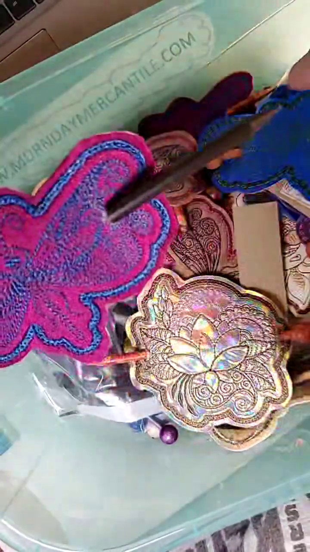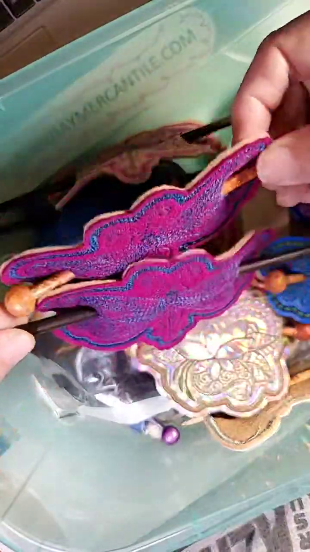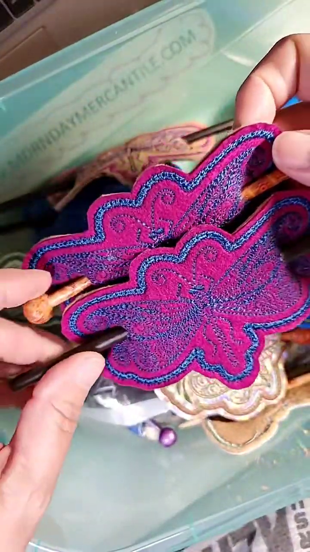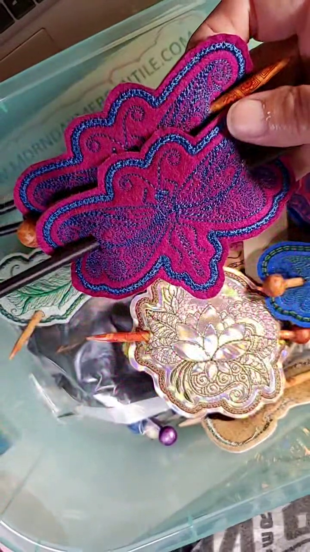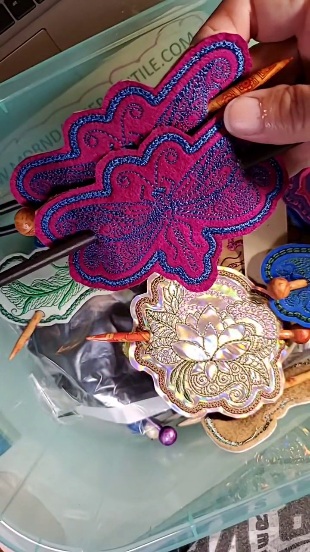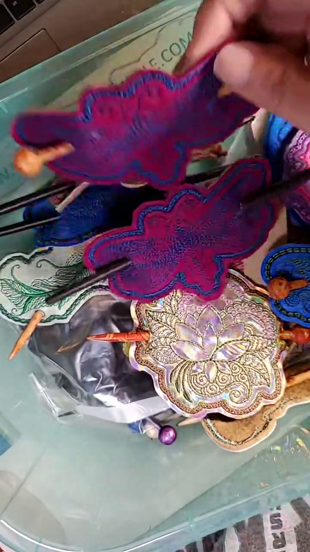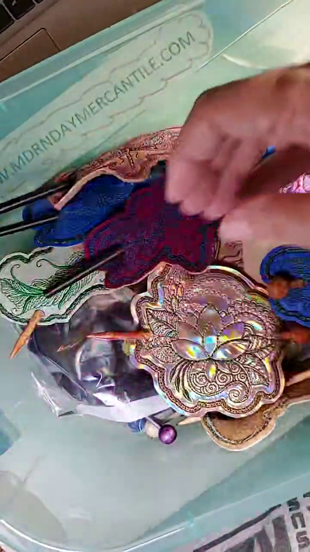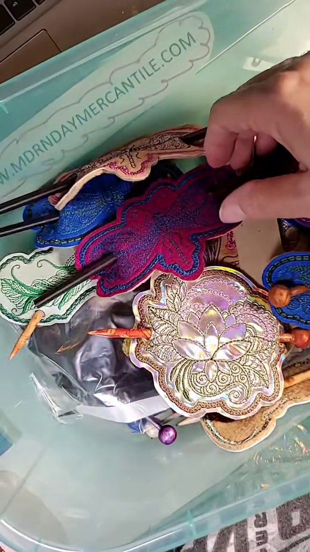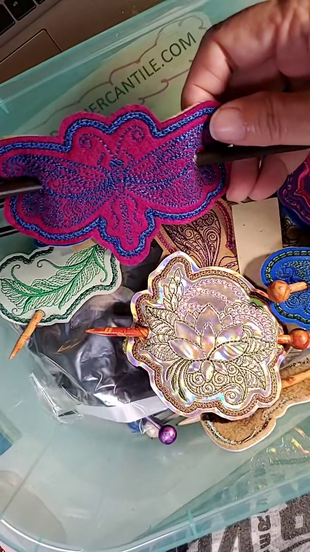It looks like I have two in my bucket, but you can see they have different color sticks. So I would check my inventory and make sure that I have one available with the painted stick, and that is correct.